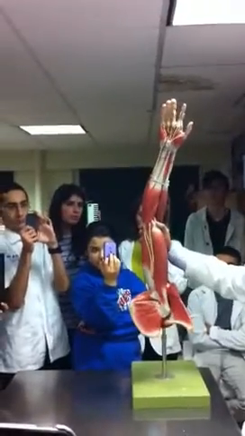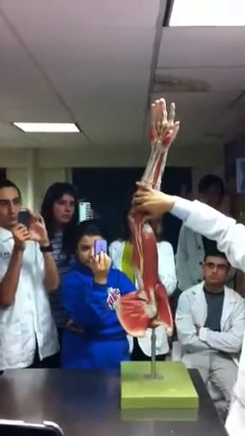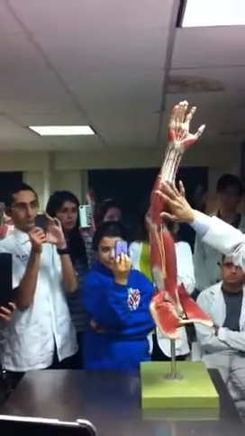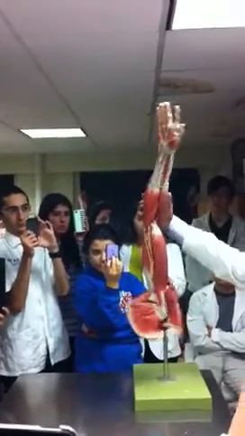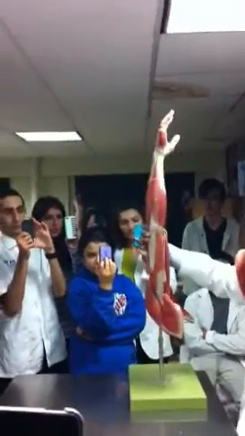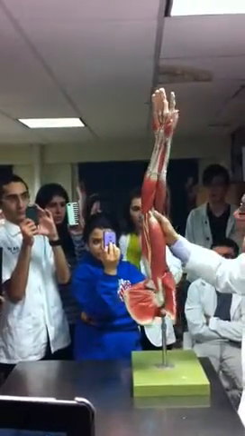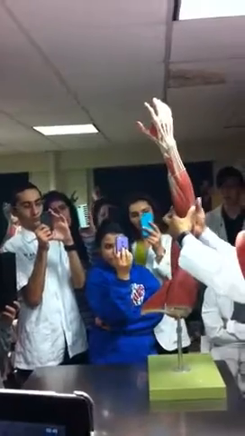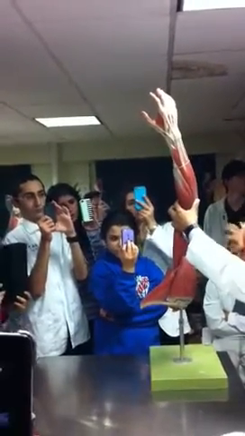So in the flexor muscles, we have got two layers, superficial and deep flexor muscles. Alright, superficial and deep flexor muscles. The first one, the middle one, is called pronator teres because it pronates.